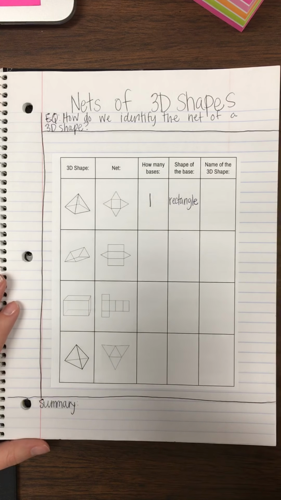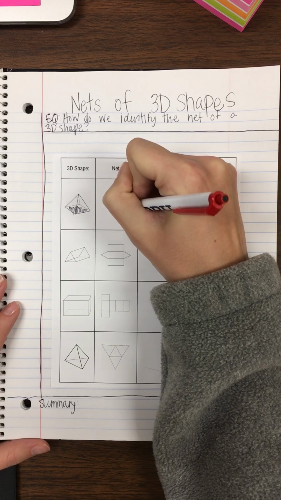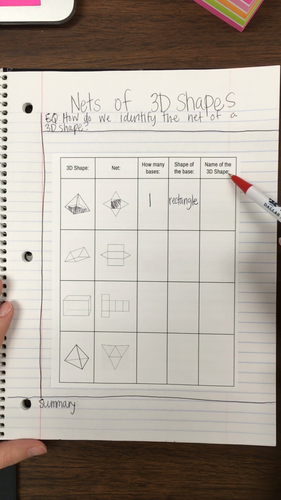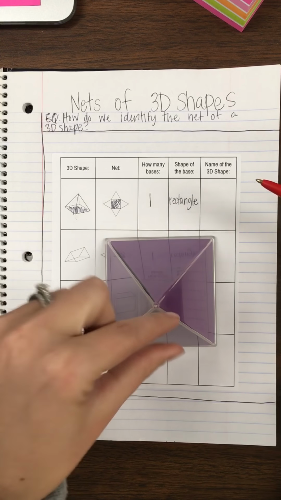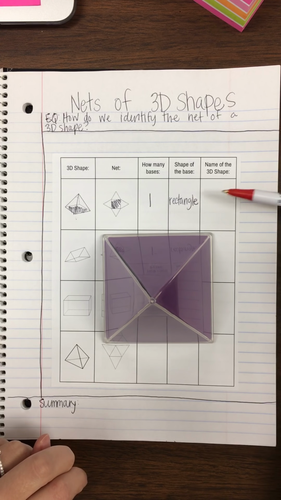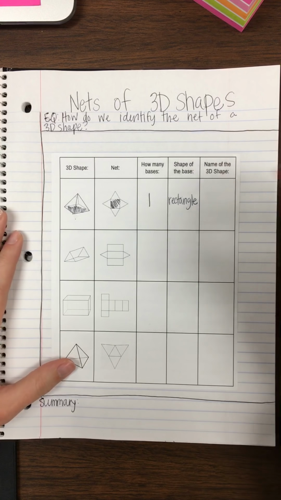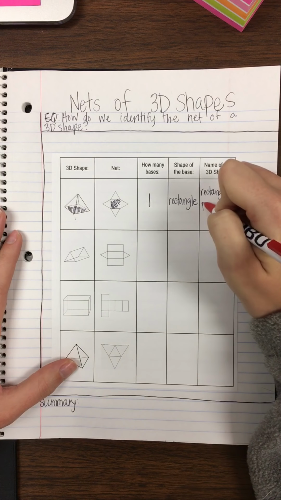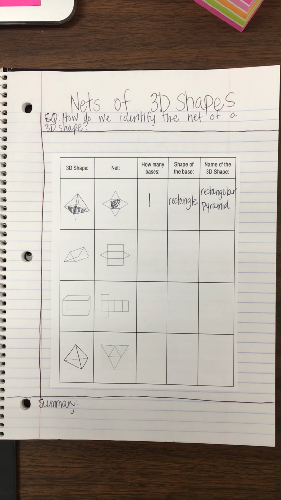That's very important because now I'm going to shade in the base so we can see it. This is very important because this is how we're going to name the 3D shape. So we call this a pyramid. It all comes together at one point, and the base is a rectangle. So we use both of those words to make the name of the 3D shape. So this is a rectangular pyramid, is what we call it. Rectangular pyramid. Okay? All right, let's go on to the next shape.